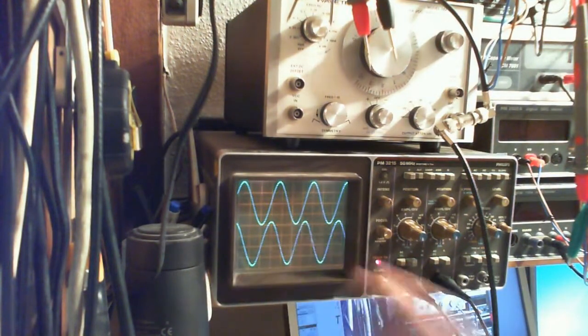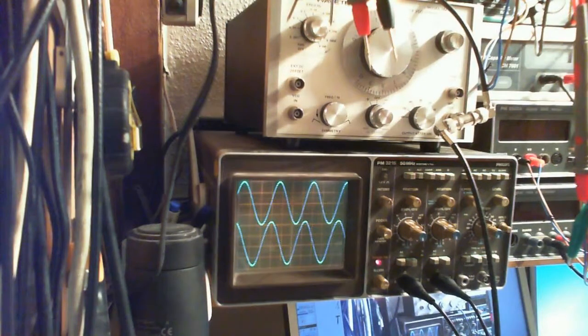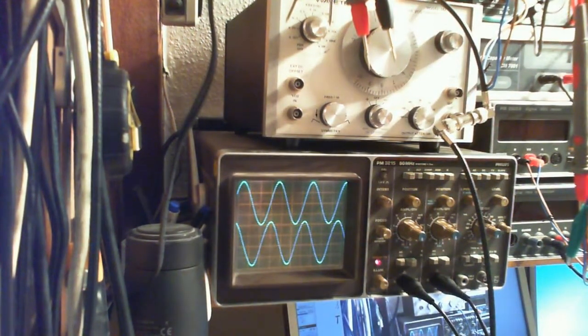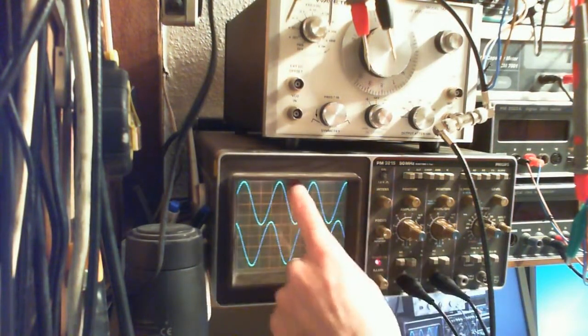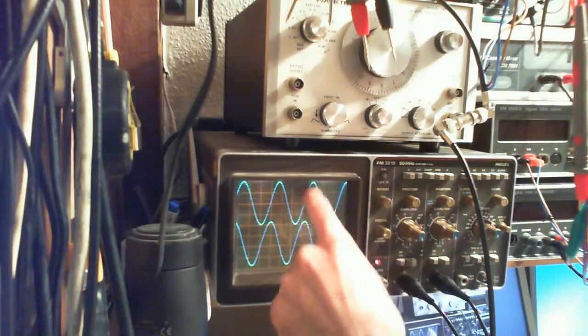So the input voltage was 20 volts, which is this voltage over here. You can read 4 divisions over here. 4 times 5 is equal to 20 volts.